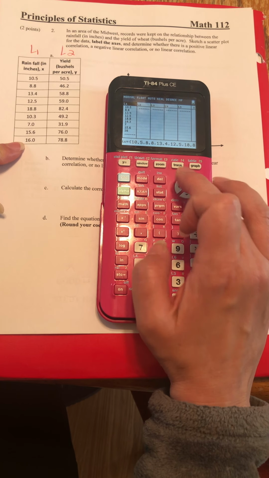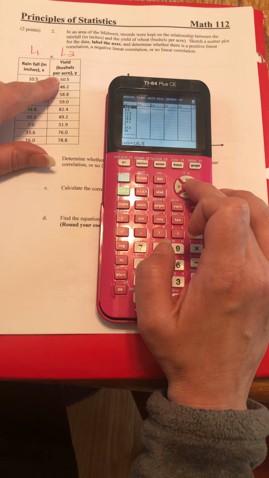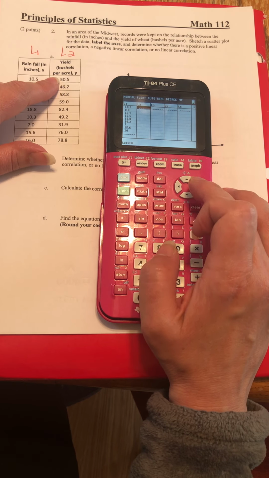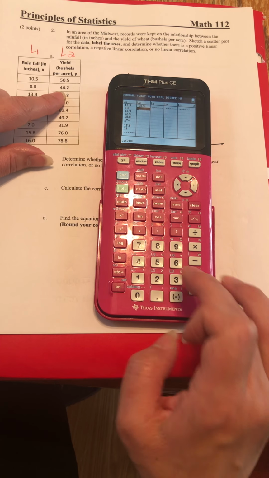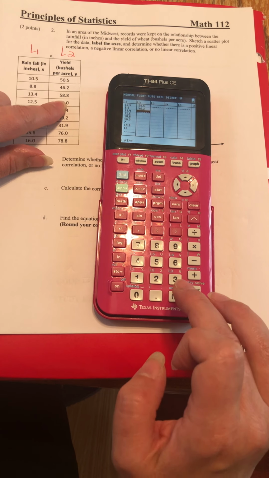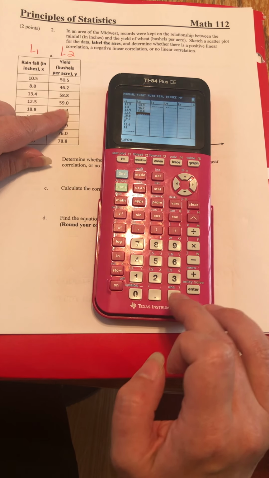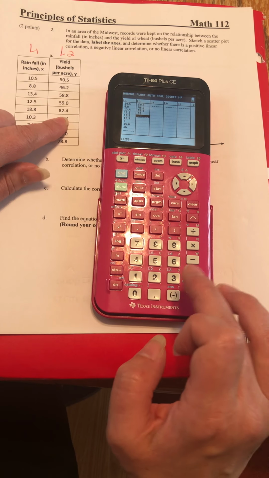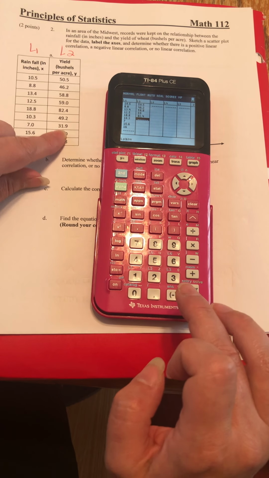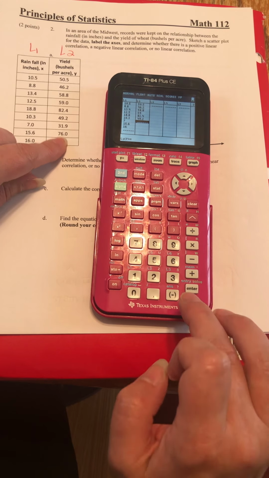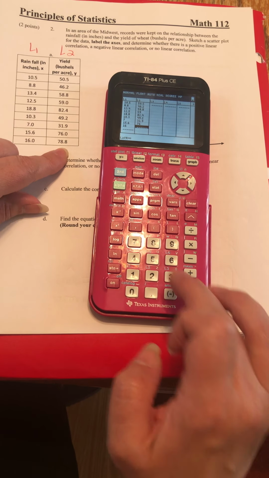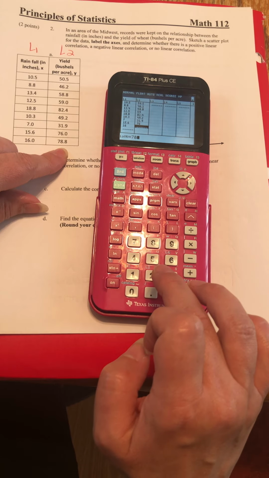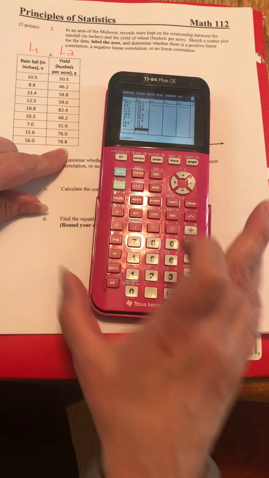And that's our rainfall, and bushels per acre is our yield: 50.5, 46.2, 58.8, 59.0, 82.4, 49.2, 31.9, 76, and 78.8. And there we go.